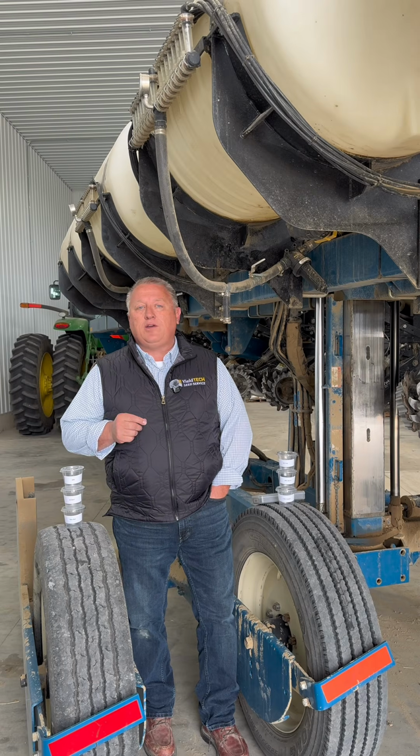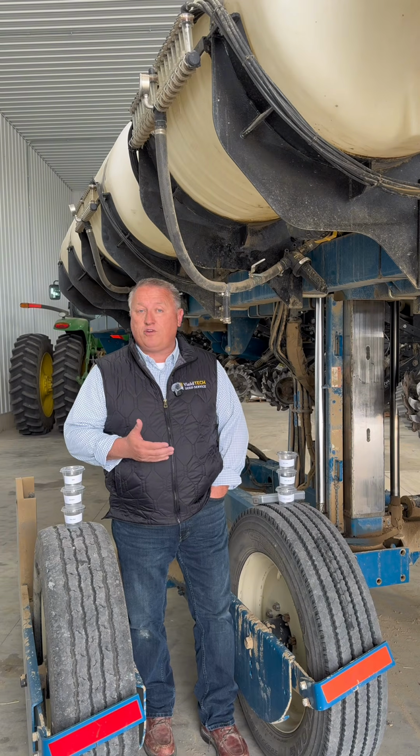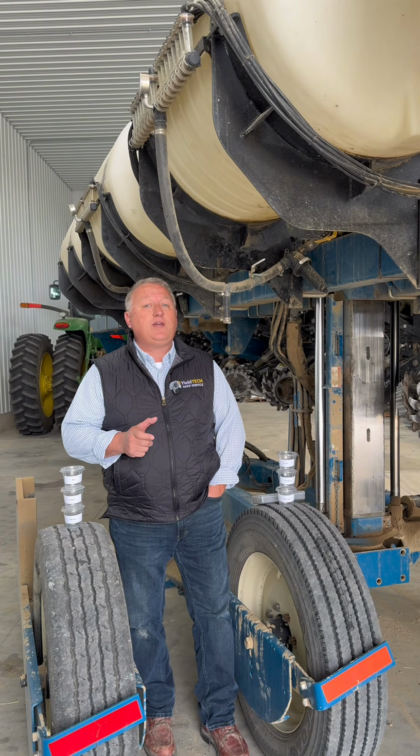Well, in order to get high yields, we think it's in the details. Is anything here going to be a silver bullet? No. But we do think it makes a difference.